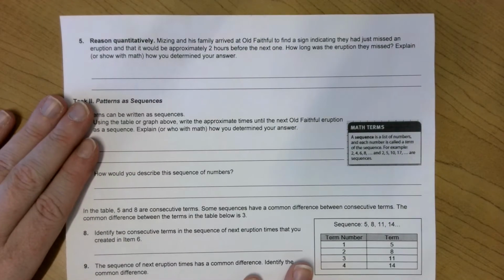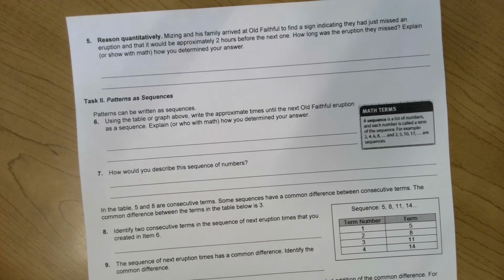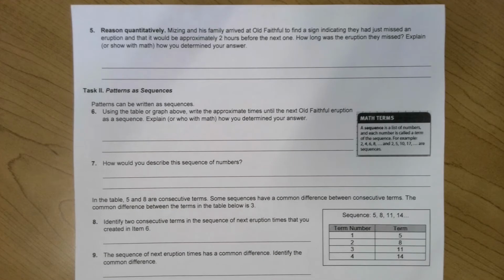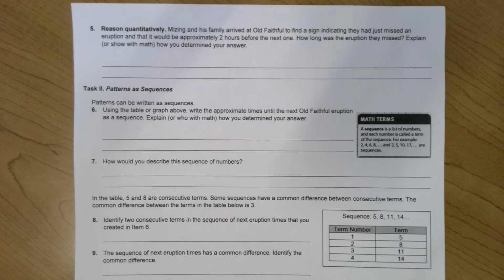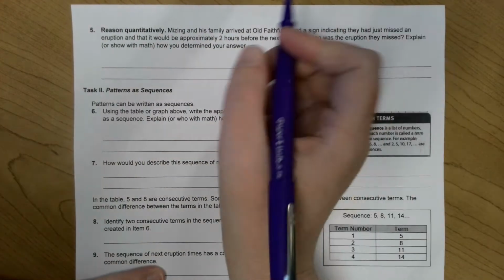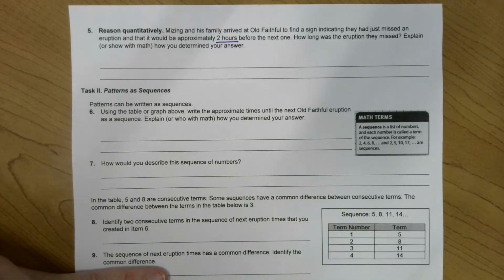So this is the back. Or if you're me, it's a separate page. So let's look at number 5. Reason quantitatively. Mizing and his family arrived at Old Faithful to find a sign indicating that they had just missed an eruption and that it would be approximately 2 hours before the next one. So how long was the eruption that they missed? So explain or show with math how you determined your answer.